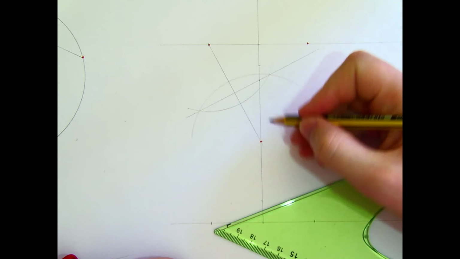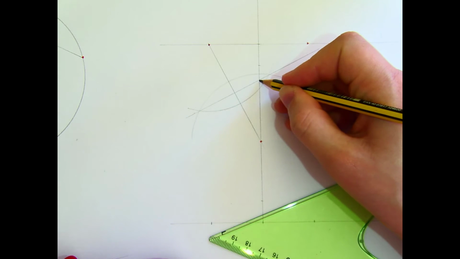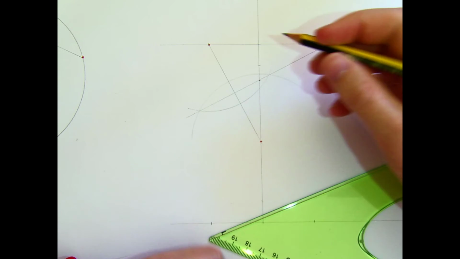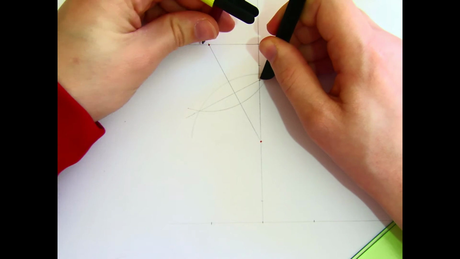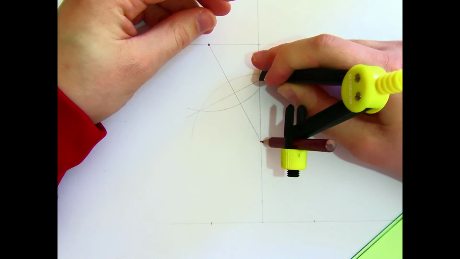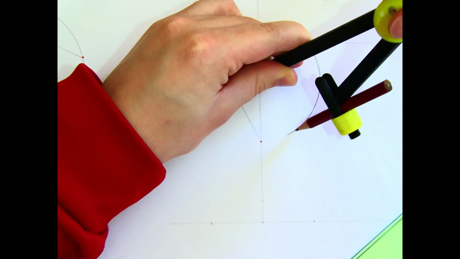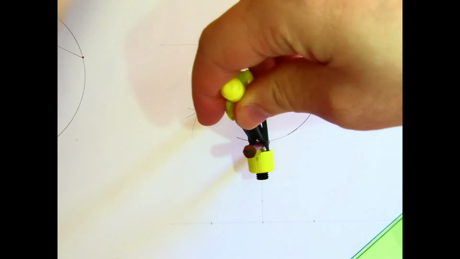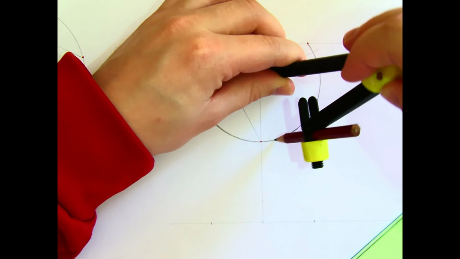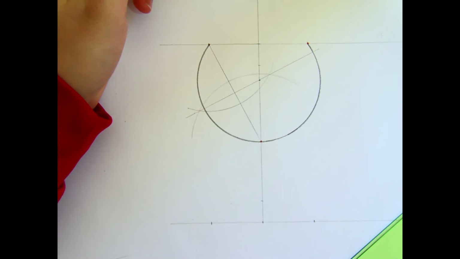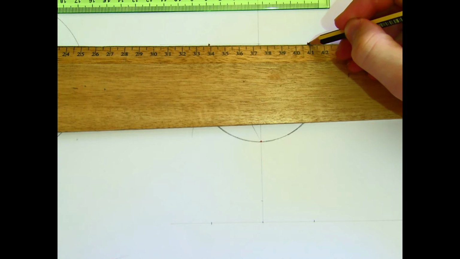Now if you don't want to do it this way, you could still join this point to this point up here and bisect that chord. That will still give you that same point here in the middle. So from here I can now draw my arc that will touch off this point down here, and this point off up over here. And there we have the top part of the glass.